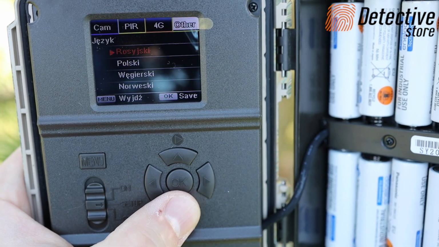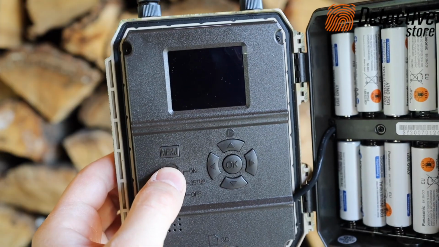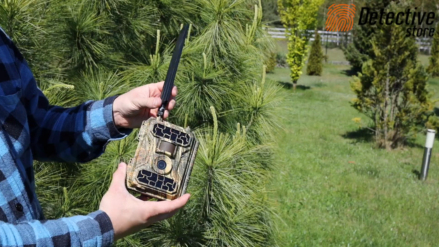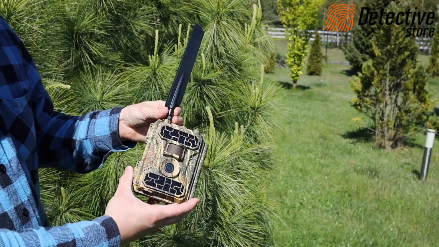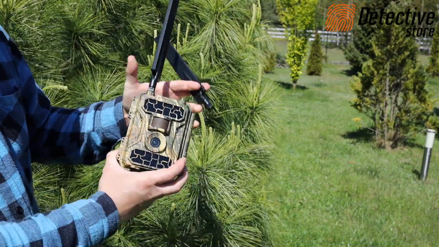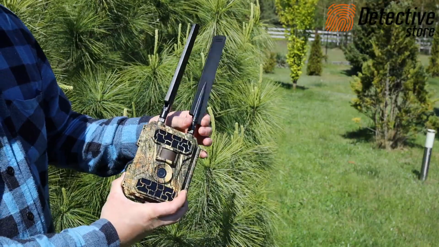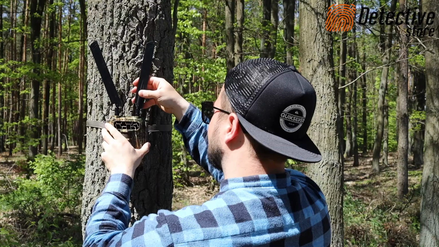The camera is powered by 12 AA batteries. These can be alkaline or lithium sticks, or they can be rechargeable batteries. We recommend, as we always do in our videos, Eneloop brand batteries. We encourage you to complete such a set for yourself in our store.